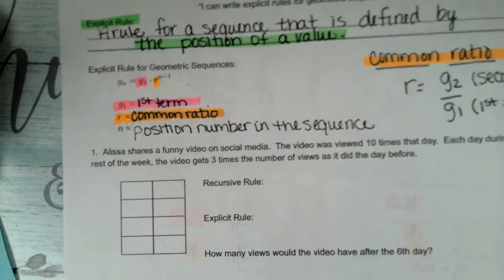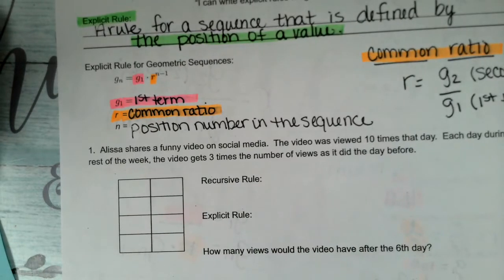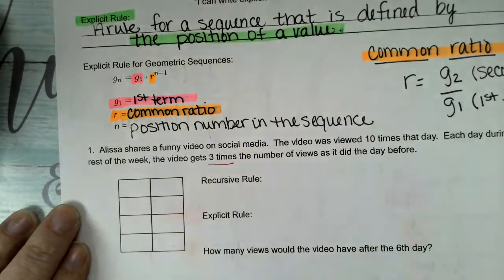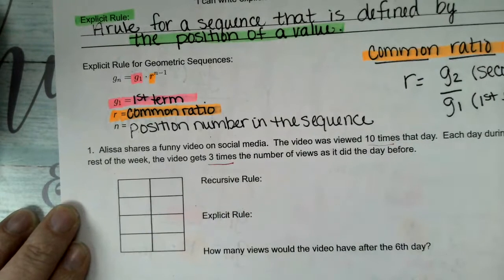We're going to talk about Alyssa. And first, we're going to go off of what we learned yesterday with the recursive formula, so I can show you that you're using the same information. Alyssa shares a funny video on social media. The video was viewed 10 times that day. Each day during the rest of the week, the video gets 3 times the number of views as it did the day before. All right, so if I'm looking at this, I know that it's 3 times the number, and I know that's important. I know that the first day it gets viewed 10 times.